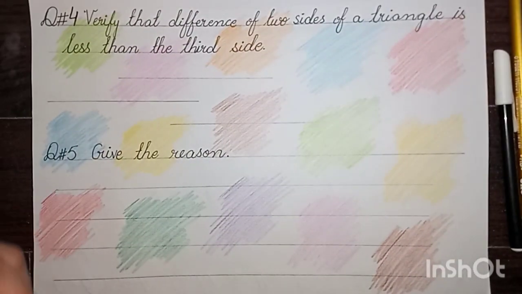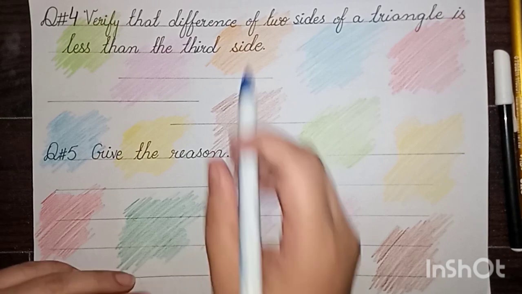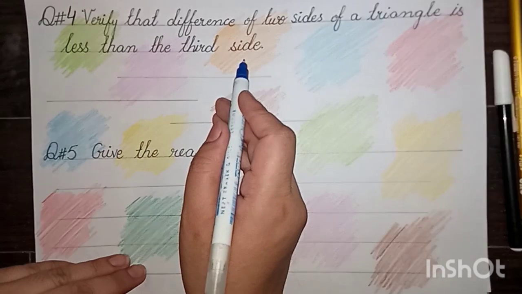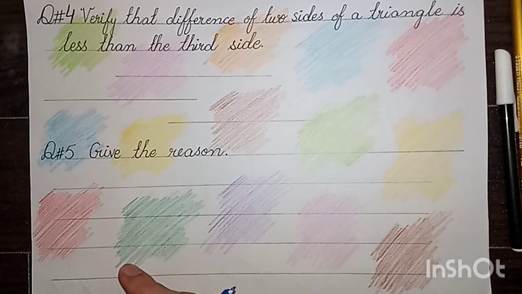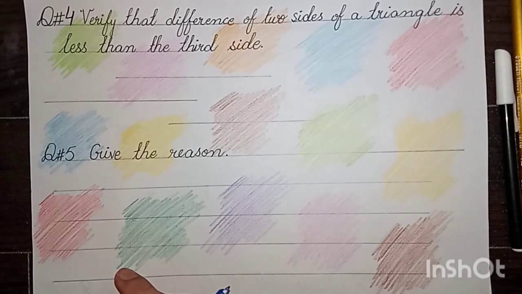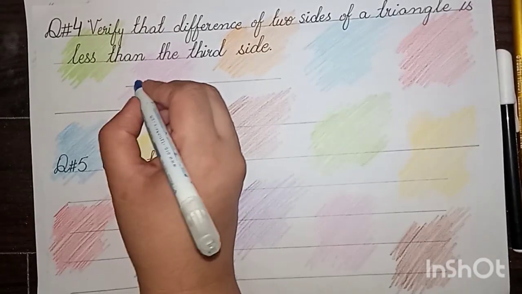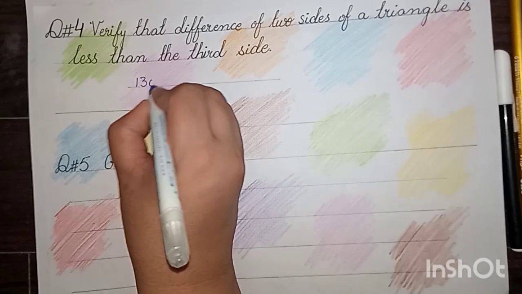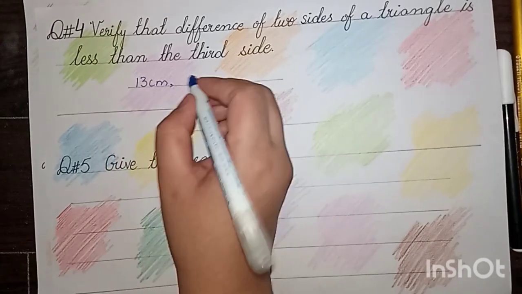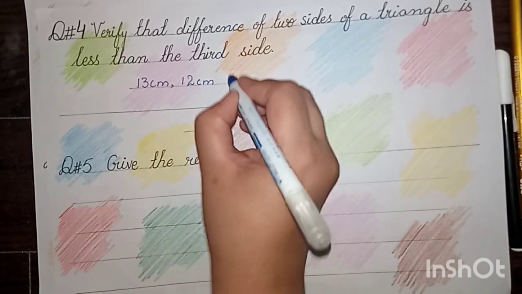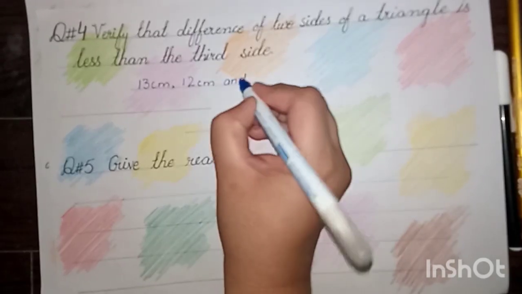Question number 3 is: verify that the difference of two sides of a triangle is less than the third side. So the lengths which are given are 13 cm, 12 cm and 5 cm.